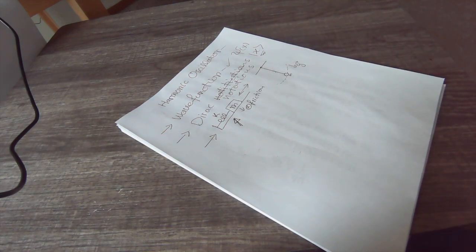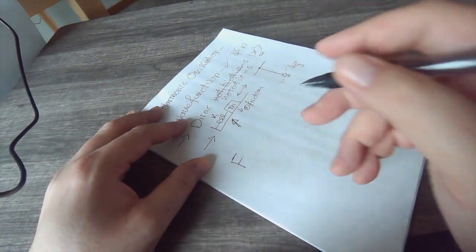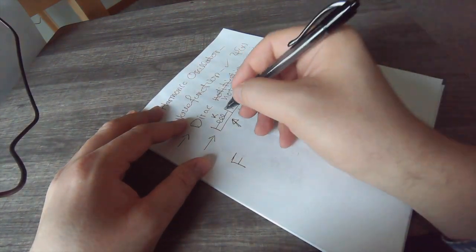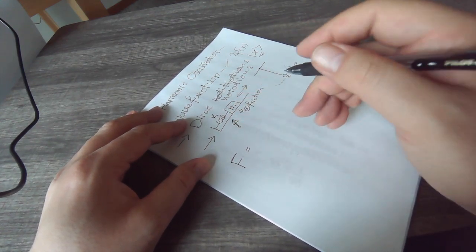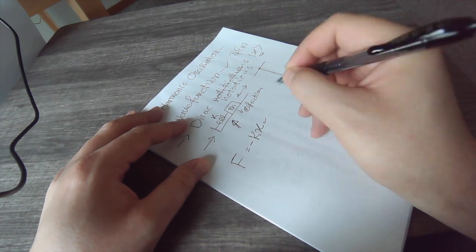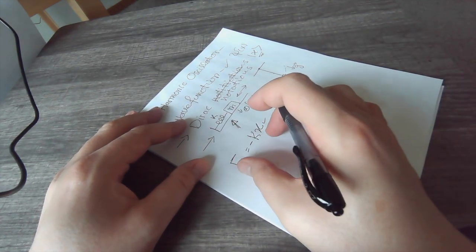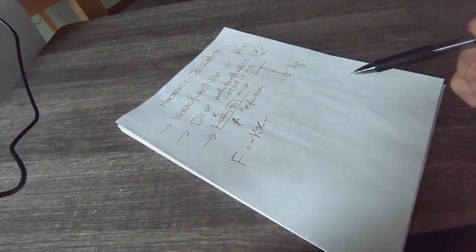The first thing we need to know is the spring force. The spring has a force that acts on this mass right here, and it is equal to minus kx. This is the force that acts on the mass m.